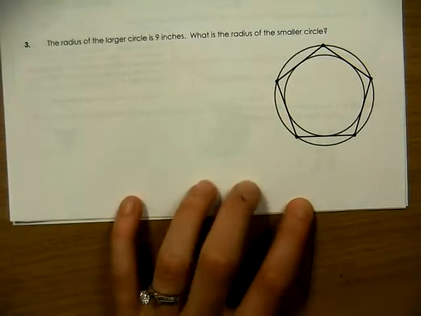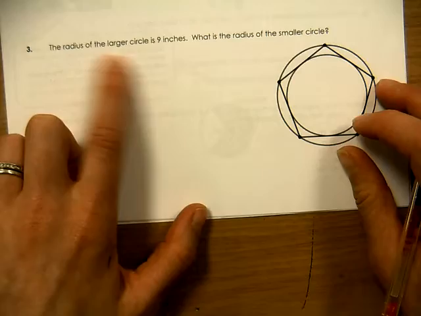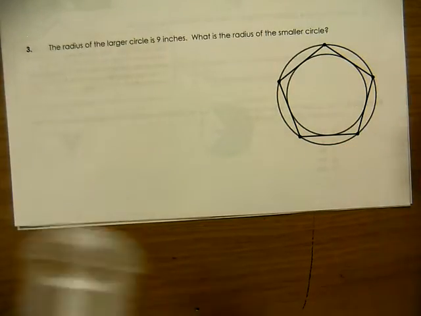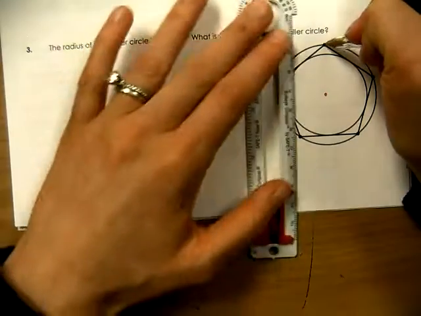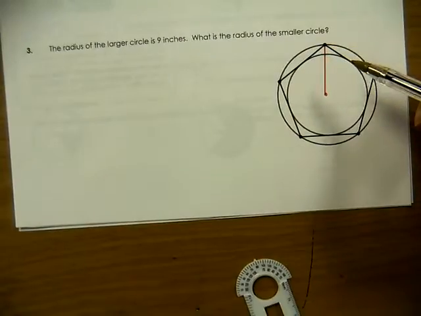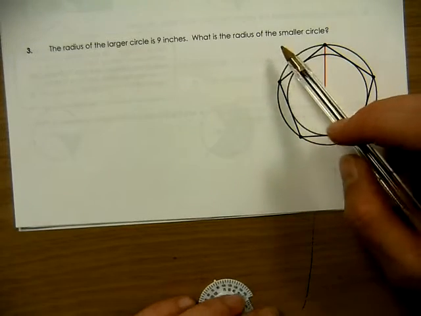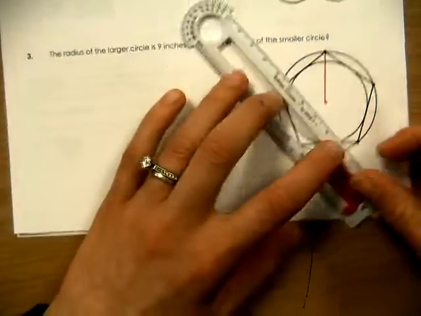Looking at number 3, we have a circle inside a pentagon inside of a circle. It says the radius of the larger circle is 9 inches. So a radius goes from the center to the edge, and I'm going to draw in a strategic radius. You could draw in whichever one you want, but I'm going to go to this vertex. And it wants to know the radius of the smaller circle. Now this would be the radius of the smaller circle, but I'm going to draw in a different radius.